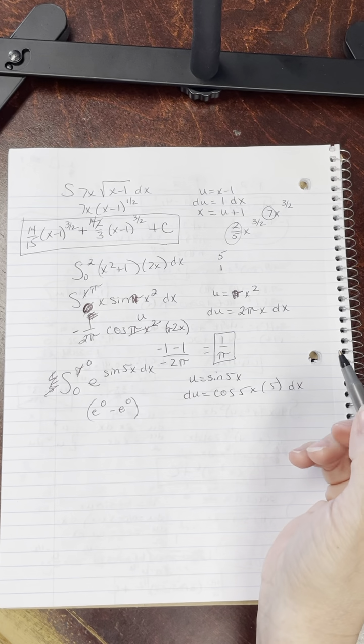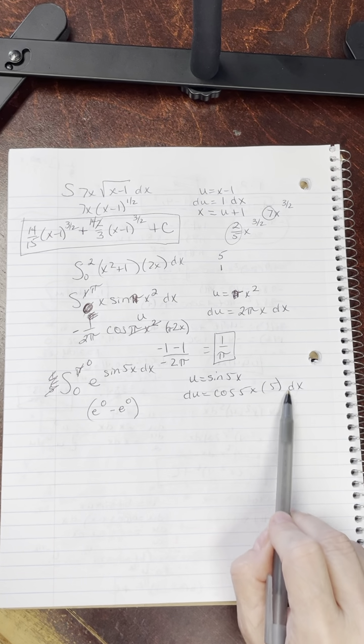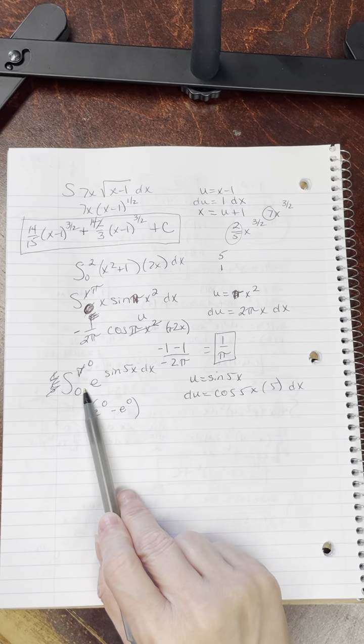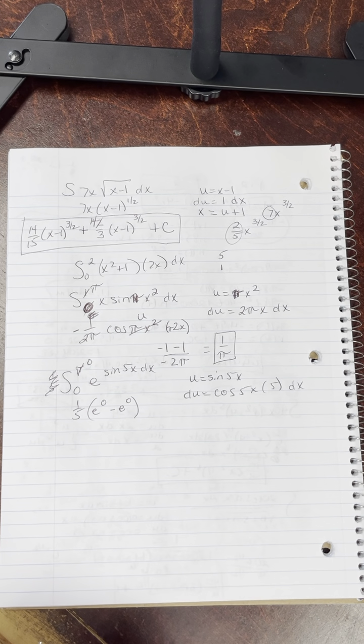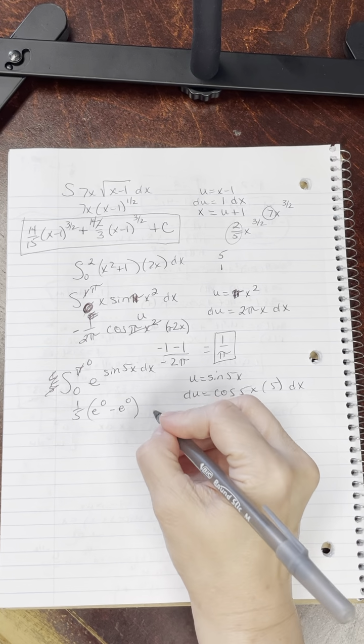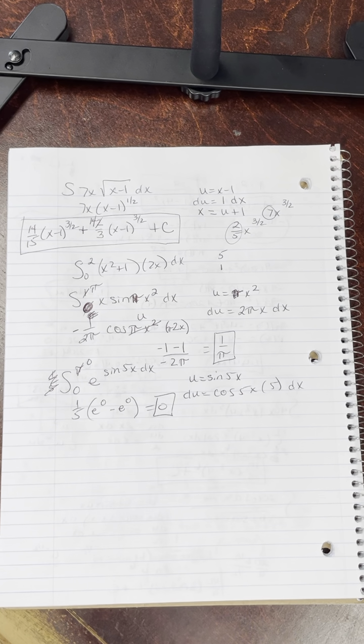And then the fixing part was this 5 that was the problem that wasn't here in the original, so it means I need a 1/5 to fix it. Well, then e to the 0 is 1. 1 minus 1 is 0. 0 times 1/5 is 0. So that actually ended up being a much simpler problem. And then, of course, section C we're not looking at.